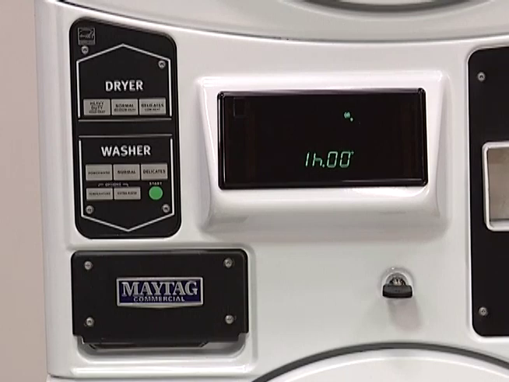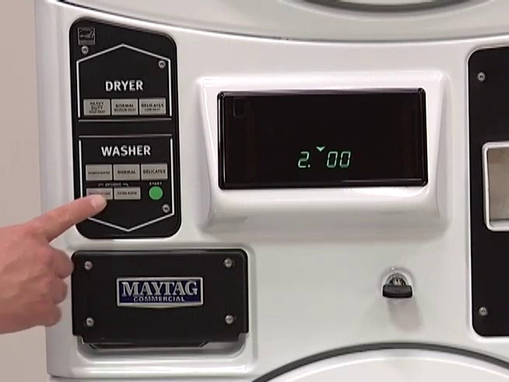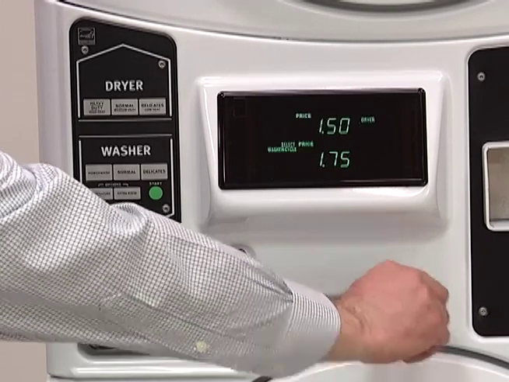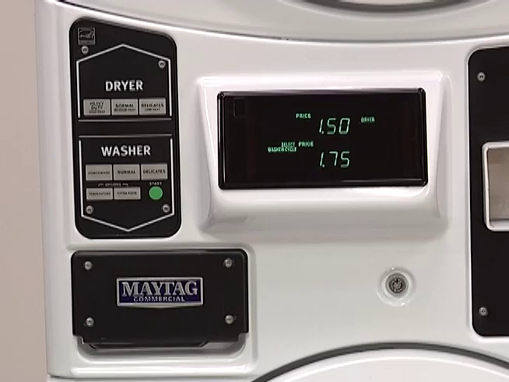To exit the help code submenu, press the temperature button. To exit the service mode, turn the service key 1/4 turn clockwise to return to run mode.